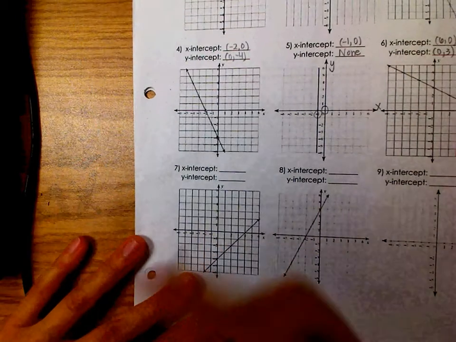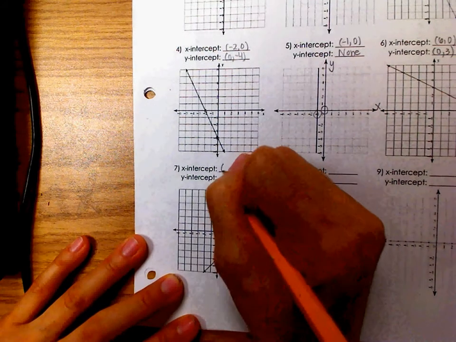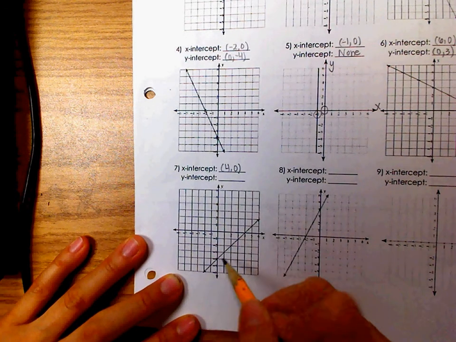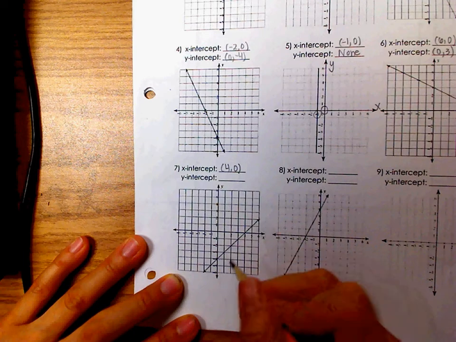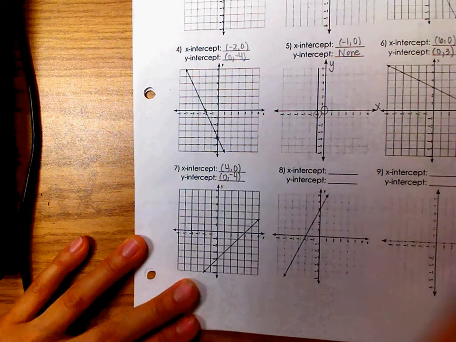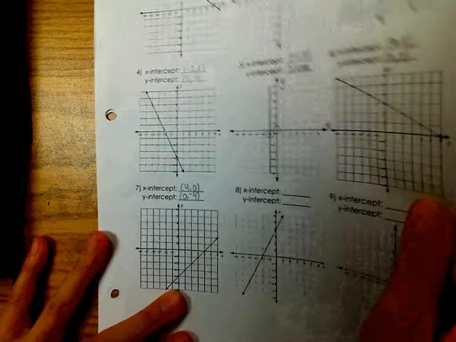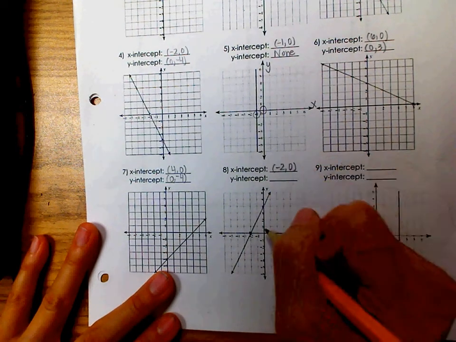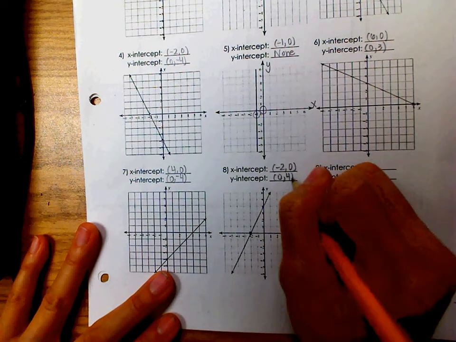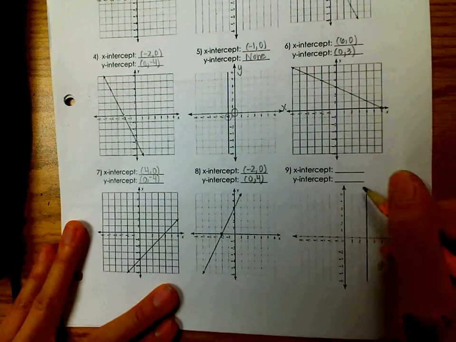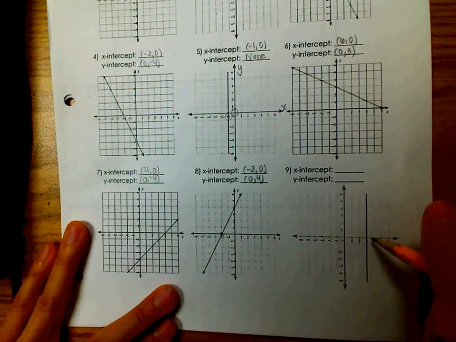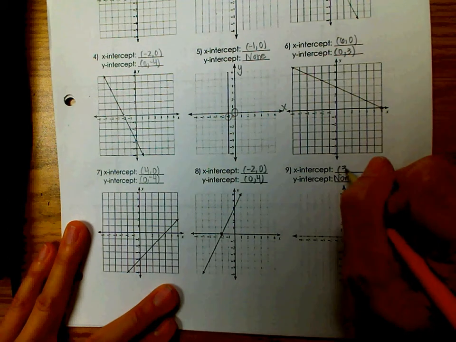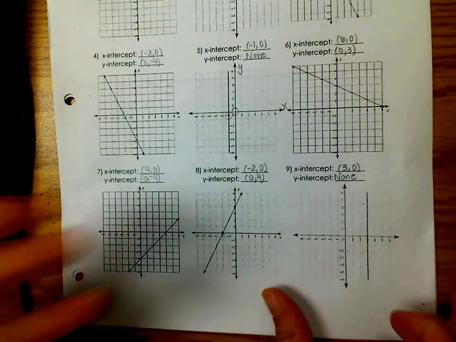Okay, number 7, the x-intercept is at 4, so it's at 4, comma 0. And then the y-intercept is where the line crosses the y-axis, and it's at 0, comma negative 4. All the signs matter. Number 8, the x-intercept is right here, and that's at negative 2, comma 0, and the y-intercept is at 0, comma 4. And for number 9, this is a vertical line, and it only crosses the x-axis, so it doesn't have a y-intercept, and the x-intercept is at 3, comma 0.